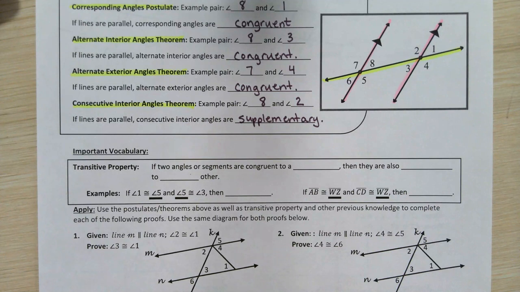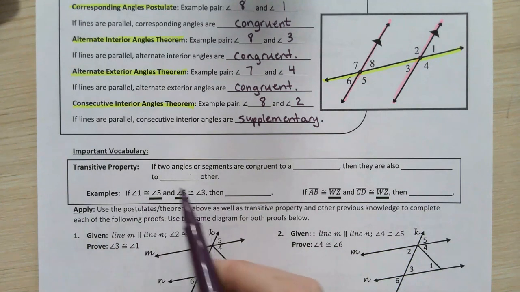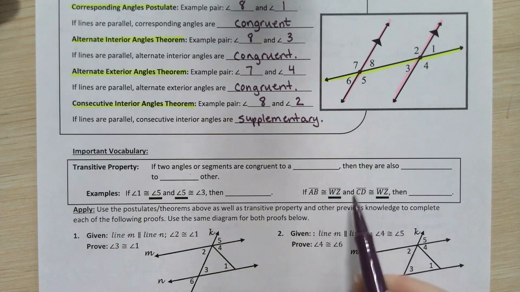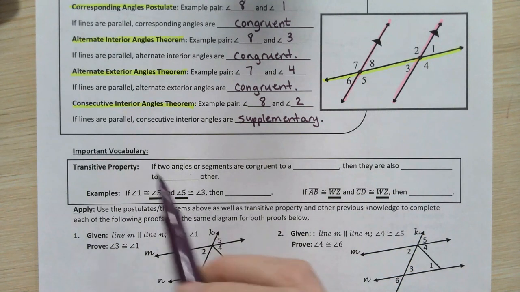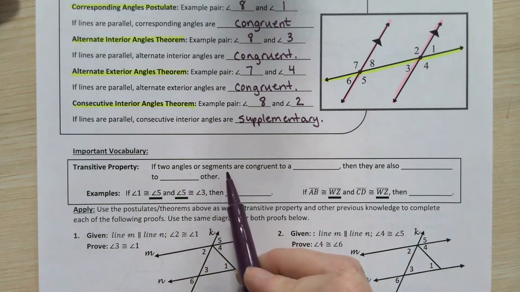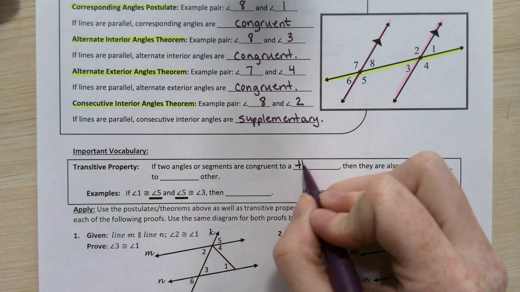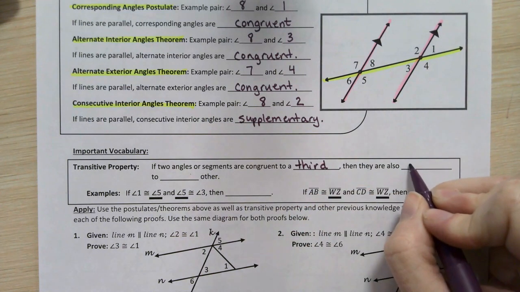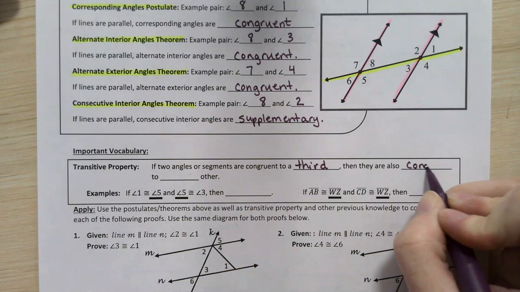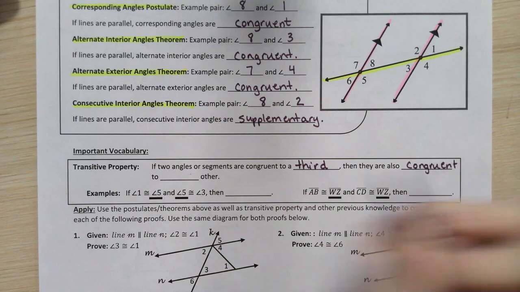Transitive property can be used in angle situations or segment situations, but most often we'll see it used in terms of angles. But if two angles or segments are congruent to a third, then that tells us that they are also going to be congruent to each other.